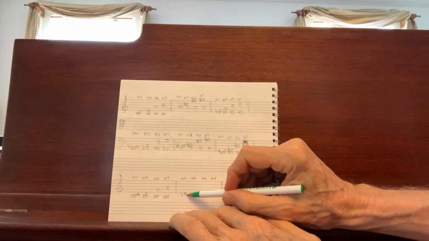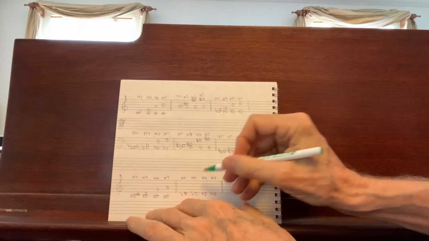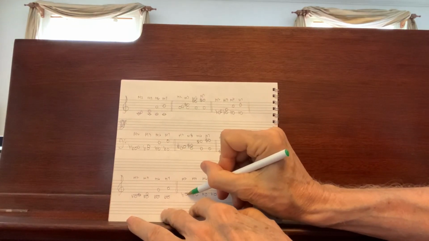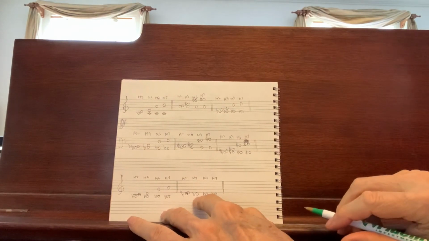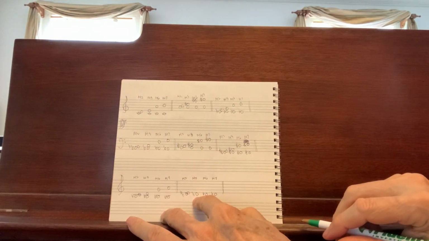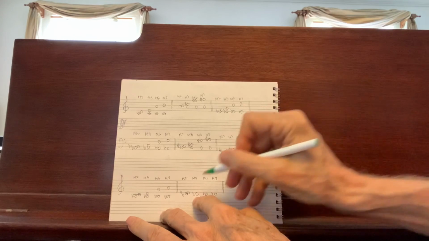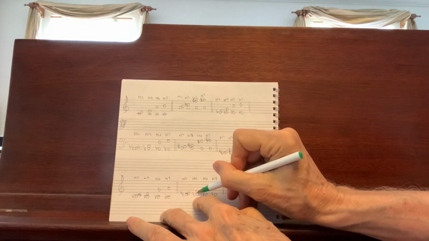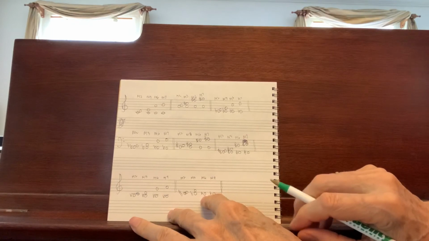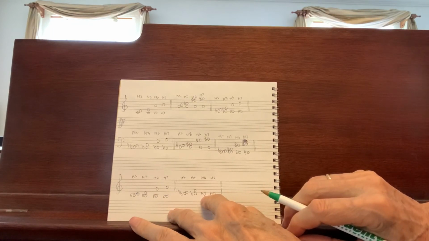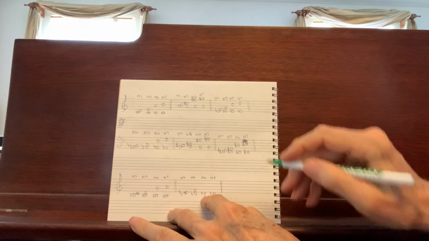And let's look at D flat. What's a major second above D flat? Well, the second note of the D flat scale is E flat. That was easy. What's a major third above D flat? 1, 2, 3, D flat, E flat, F. Sixth note above D flat. Remember the scale? D flat, E flat, F, G flat, A flat, B flat.